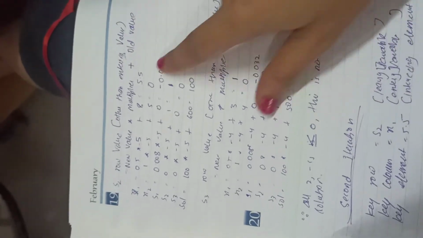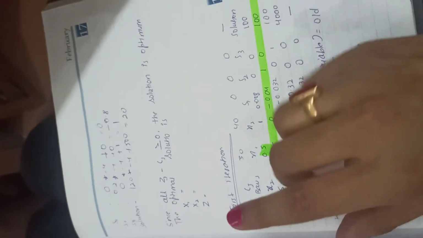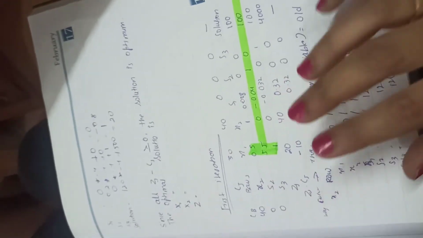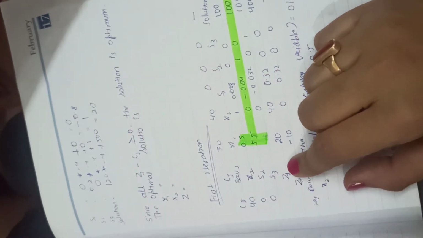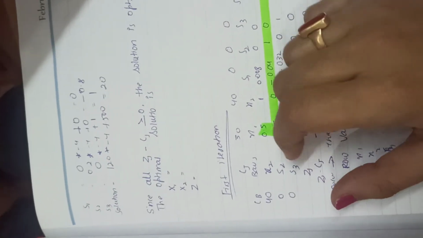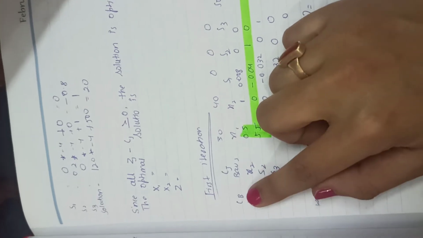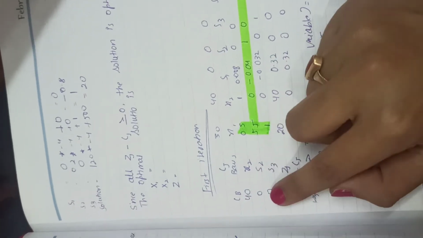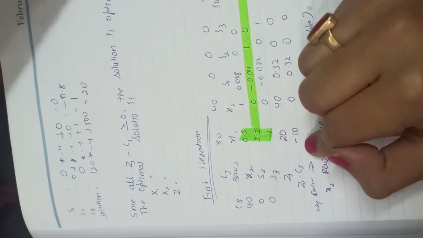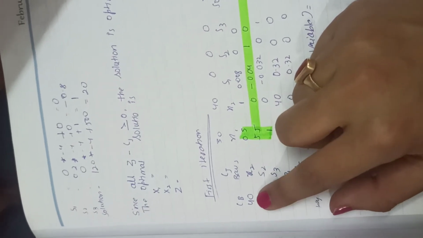And all these values, whatever we get here for x1, we have to put in the table. And again we have to do the same thing, we have to find ZJ. How do we find ZJ? Here we have the x1 value, we multiply this with this, this with this, and add all these things. Here, for S2 and S3 it's 0. What is the use of multiplying?